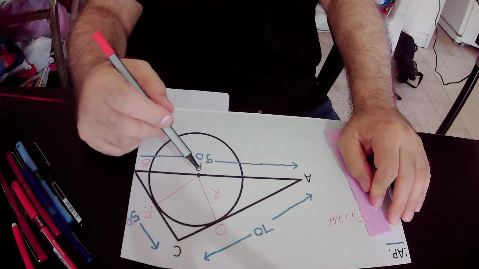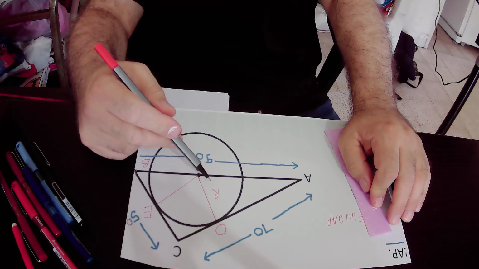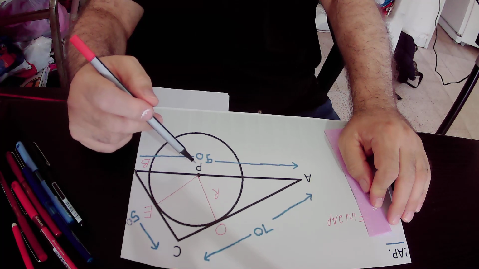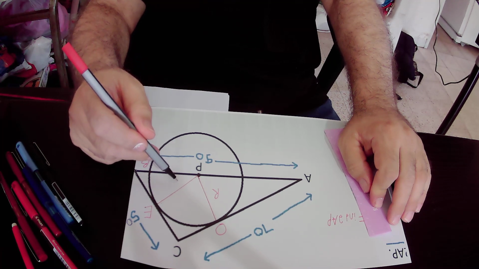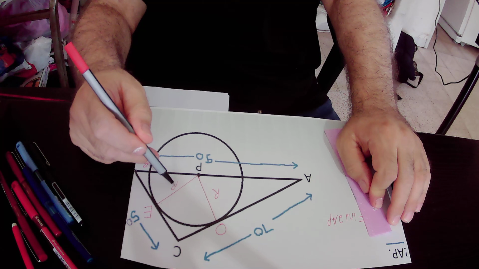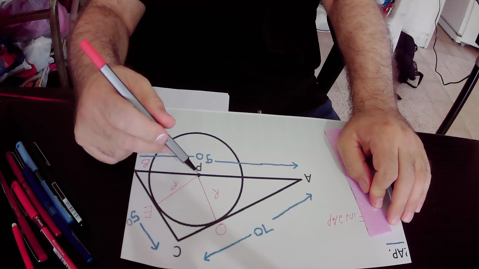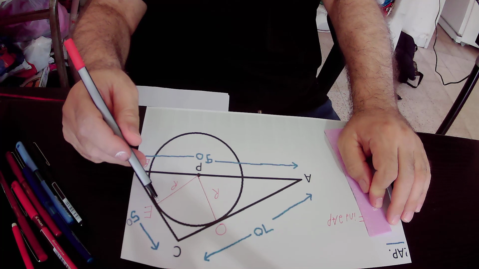And for the same reason that OP is the radius of the circle, also EP is the radius of this circle, because it starts from the center of the circle, that is to say from point P, and ends at point E, that is a point on the circle.